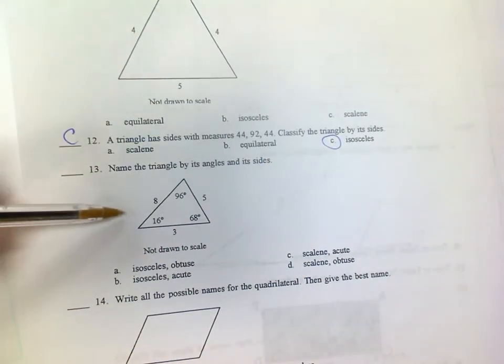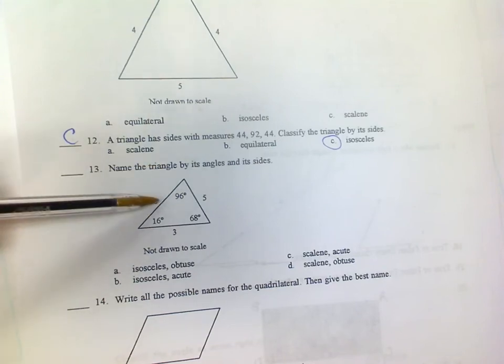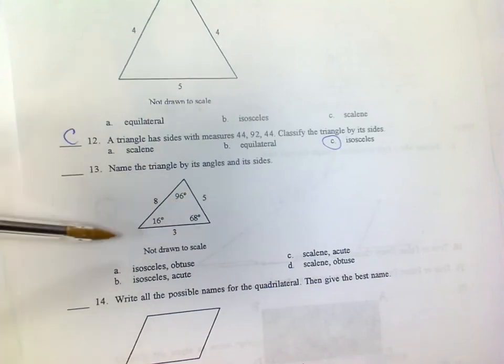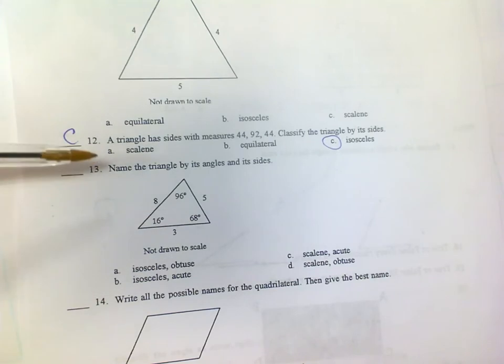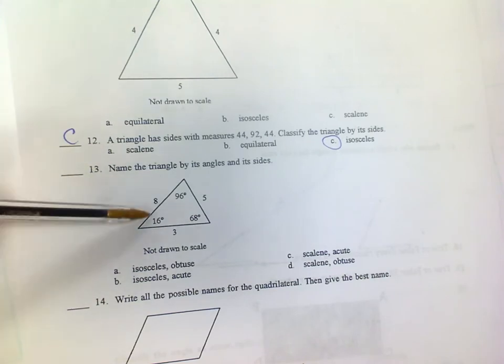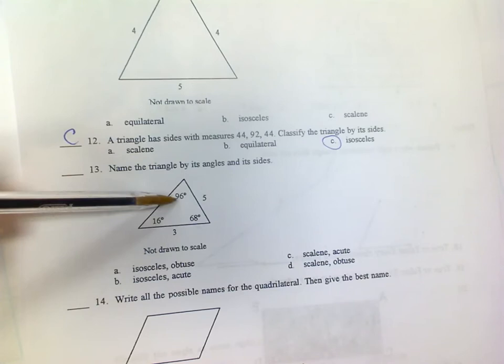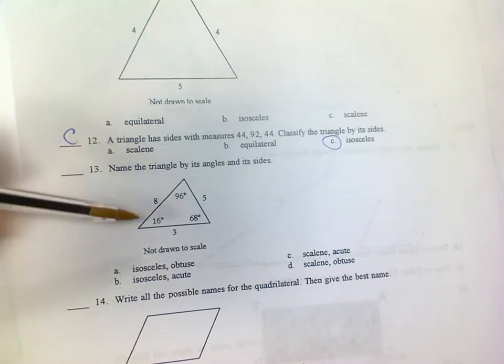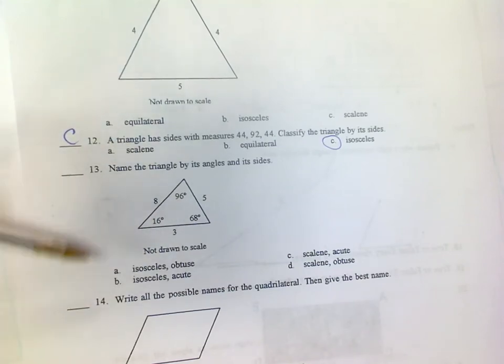Name the triangle by its angles and its sides. So we can see that all three sides are different, all three angles are different. Let's see, all three angles are acute. So it would be an isosceles acute triangle.